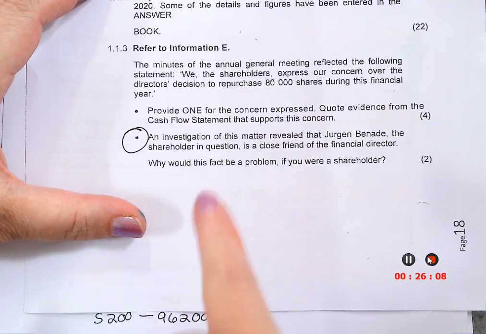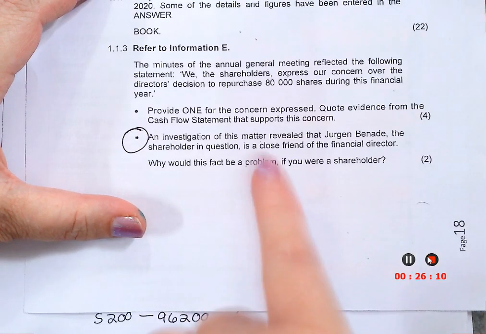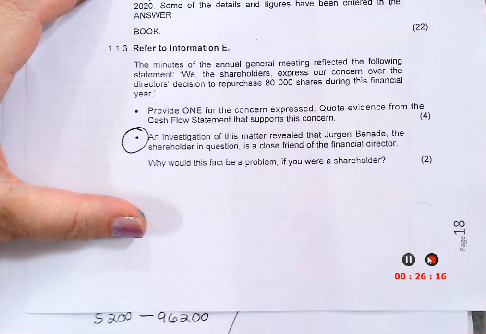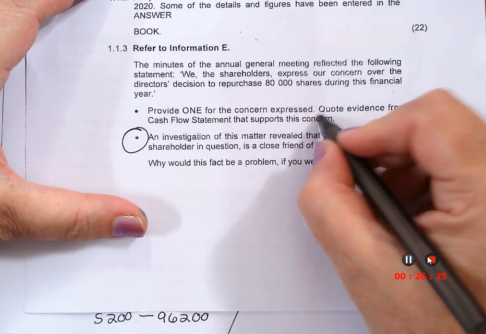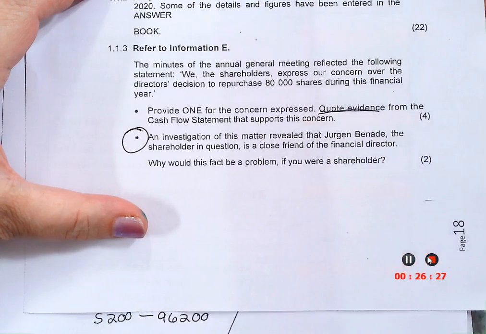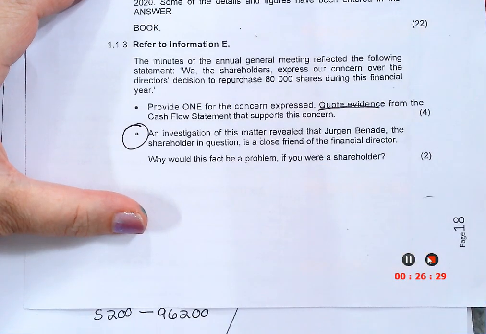So they say, we the shareholders express our concern over the director's decision to repurchase 80,000 shares during this year. Provide one concern expressed. And now, this is where you guys lose marks in question 2 and 3. They always want evidence. So you need to show. And what is your evidence?